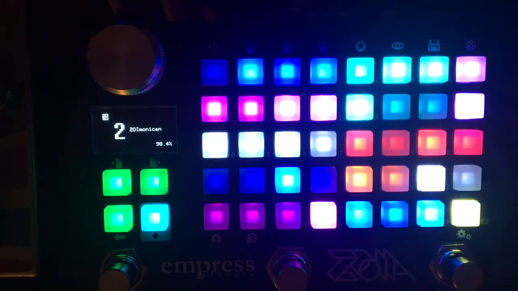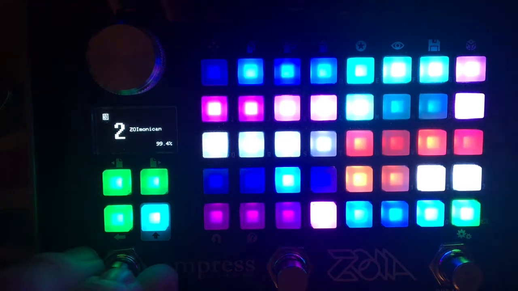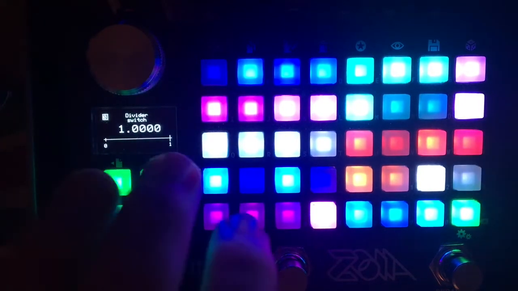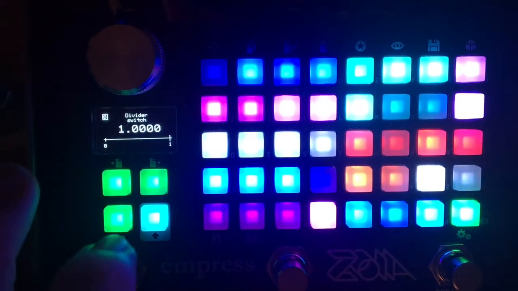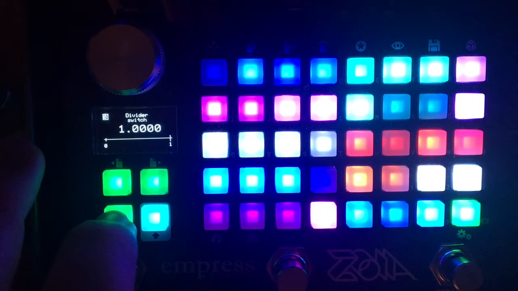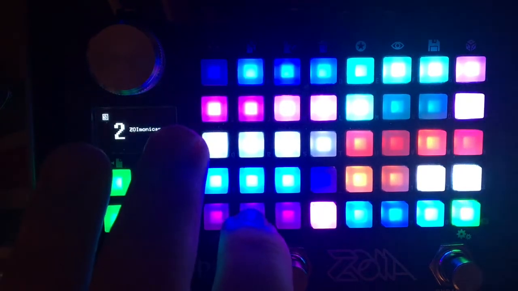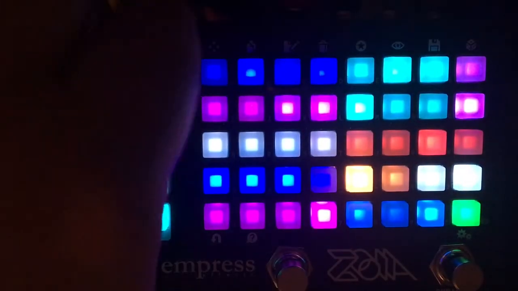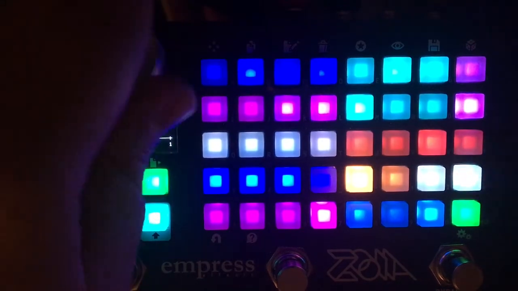So I'm really proud of the way that the sequencer works in this. And so that's ZOImonicon.